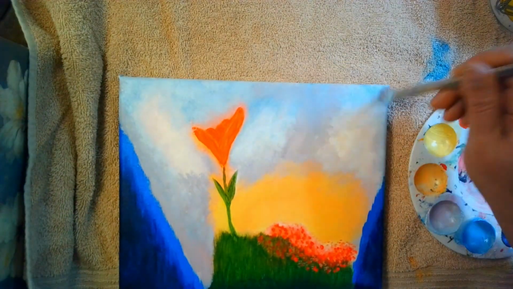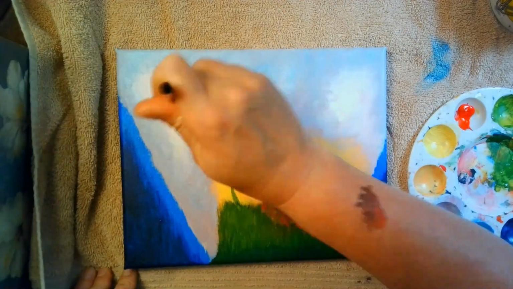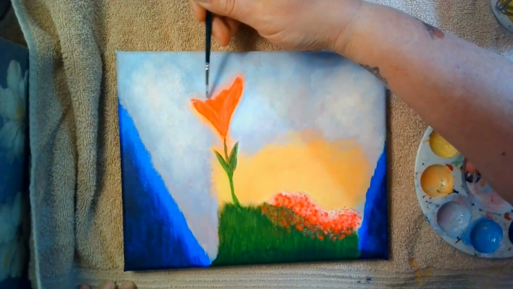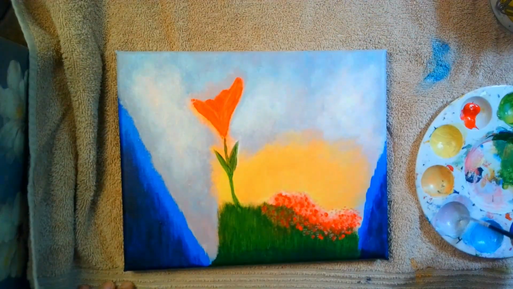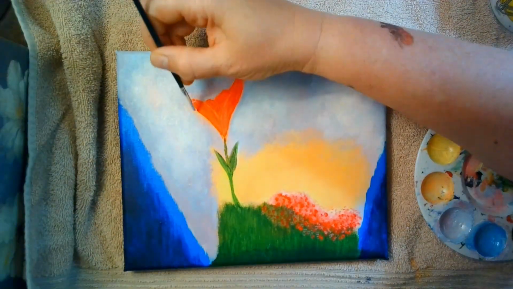And I think that's really cool. It ended up turning out very different than I probably would have had it turned out if I had just walked away. So I'm just going to let you see how this turns out.